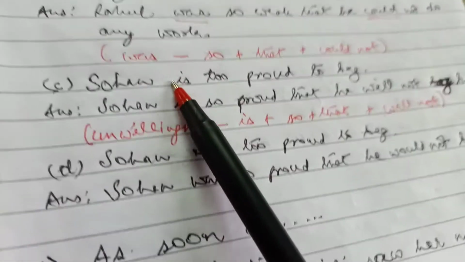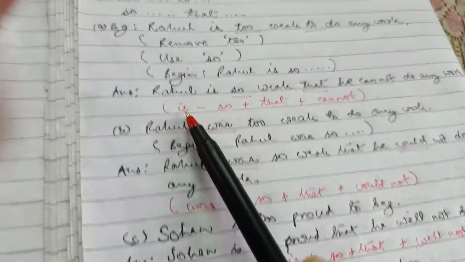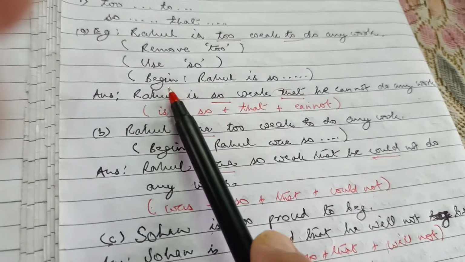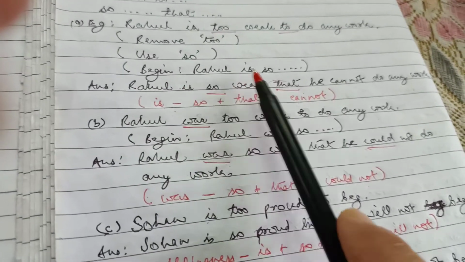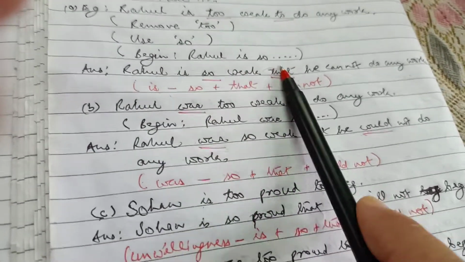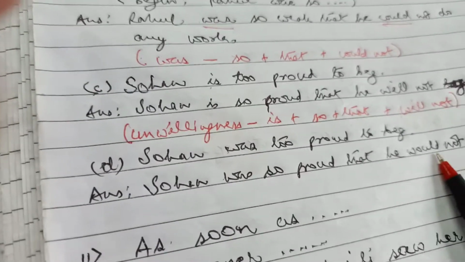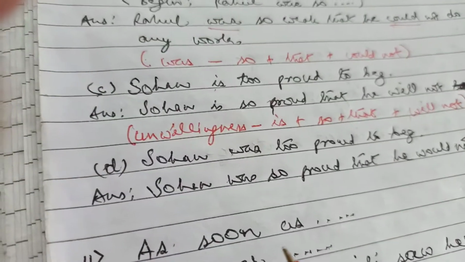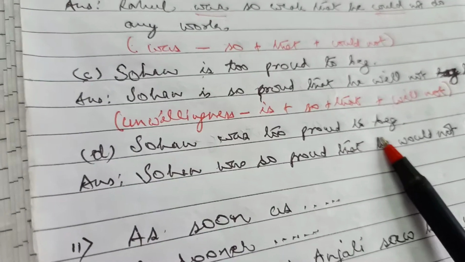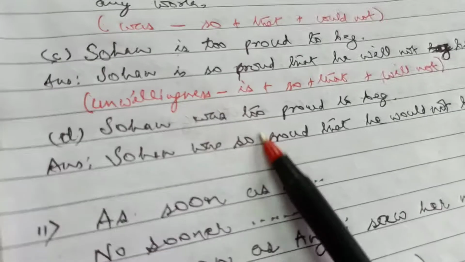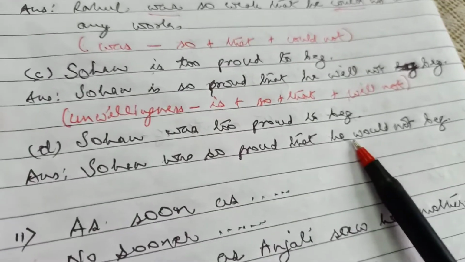The question may be asked in any way. Remove to, as we have seen, use so, begin Sohan is so, Sohan was so, as in the sentence. So we got it in the same formula that is said. This is also unwillingness, but the sentence is in the past. That is why, when was is used, we are using would not.